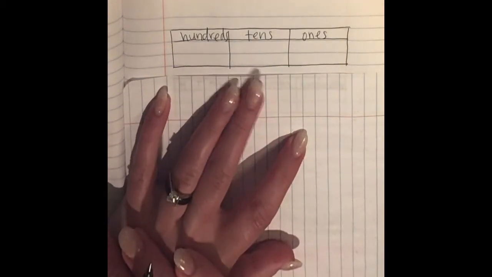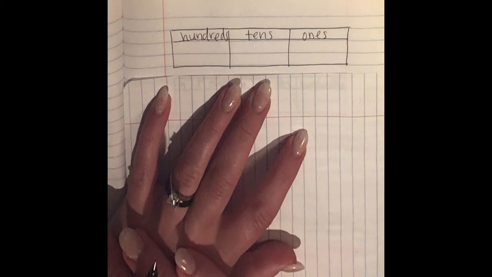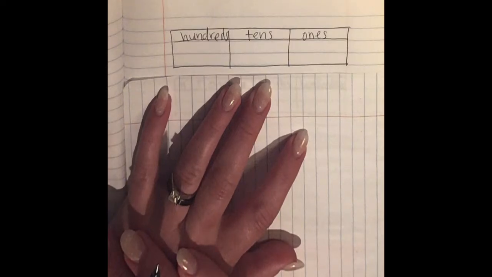Okay, so what I want to start with today is talking about what a decimal actually is. So you have a normal hundreds, tens, and ones chart. So what I need you to do right now is go ahead and get this chart put on your paper. If you don't have paper, go ahead and pause the video and go get a piece and a pencil. If you do, pause the video, go ahead and make this chart.